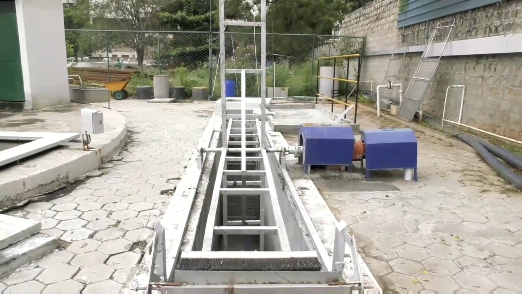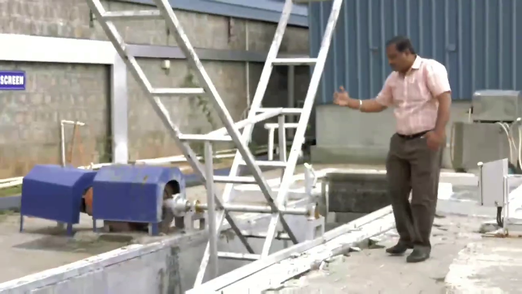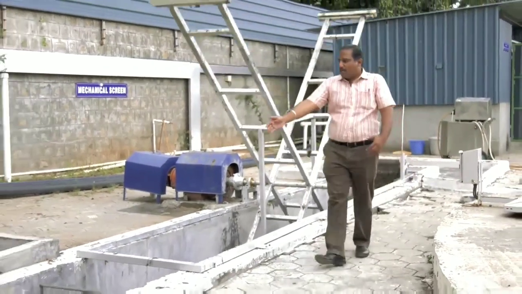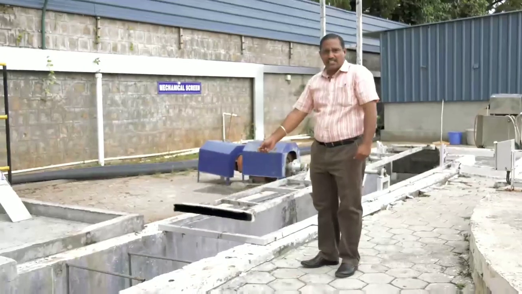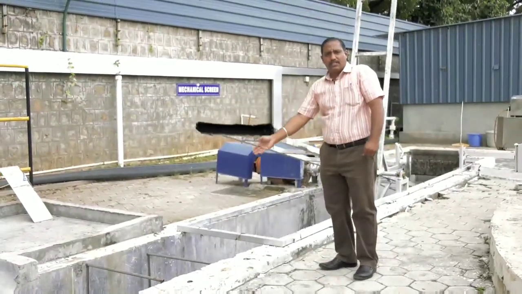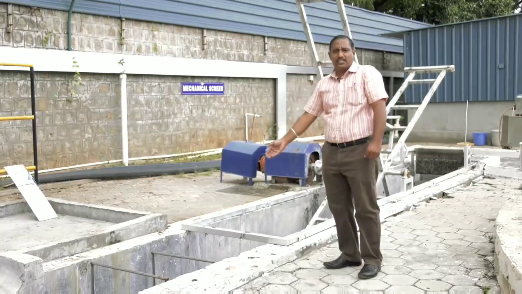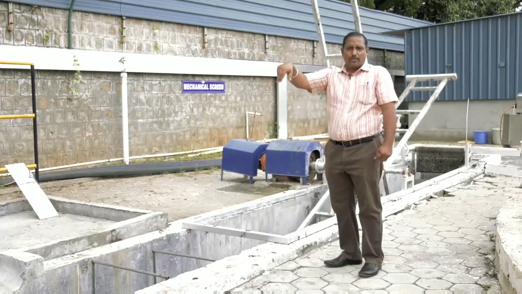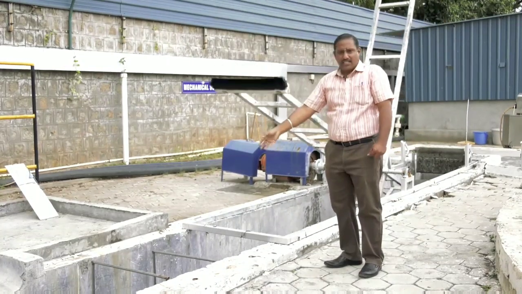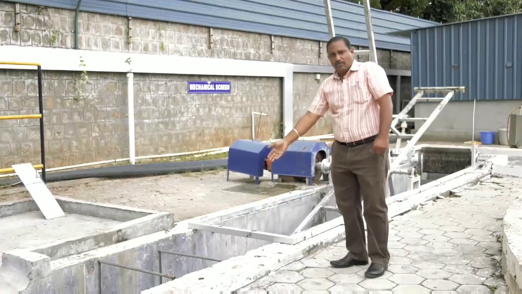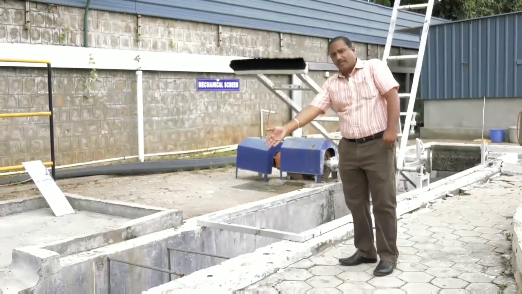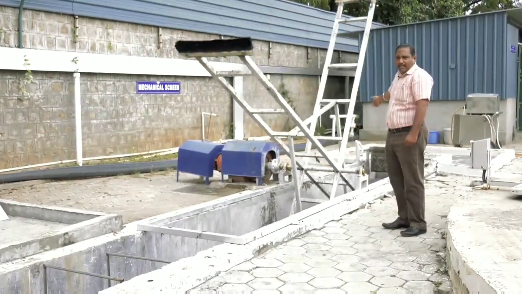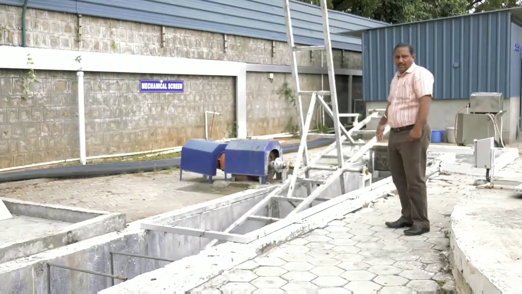So this is the screening process. Here both manual screening and mechanical screening take place. In the manual screening process, we have different screen sizes, different sizes of coarse screens and different sizes of fine screens, fixed based upon the impurities transported in the sewage. Some of the solids are removed here, and the remainder is taken to the fixed fine screen, the mechanical screening process, where the solids are further removed.